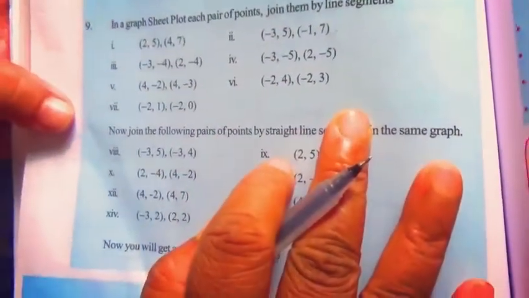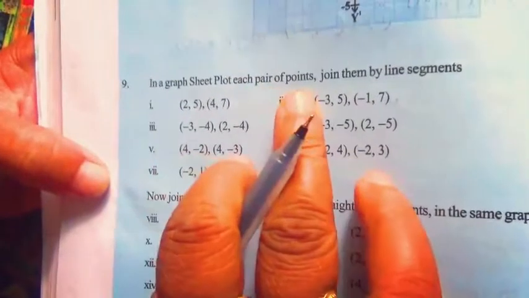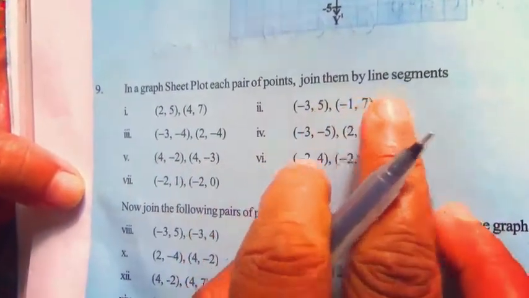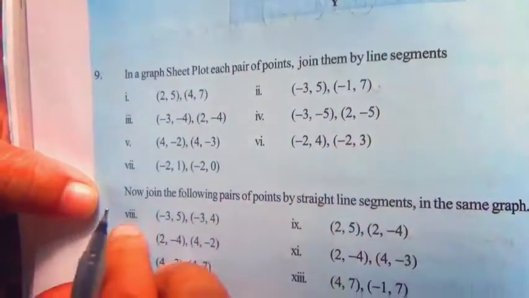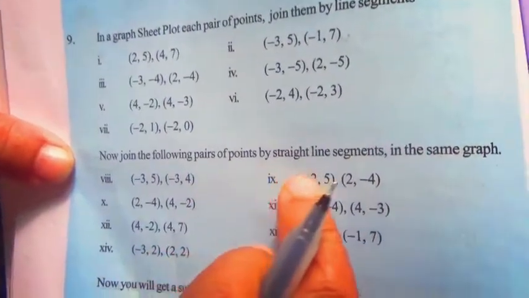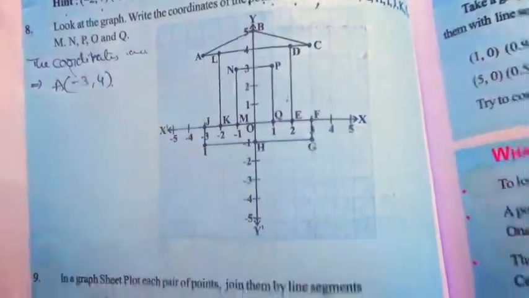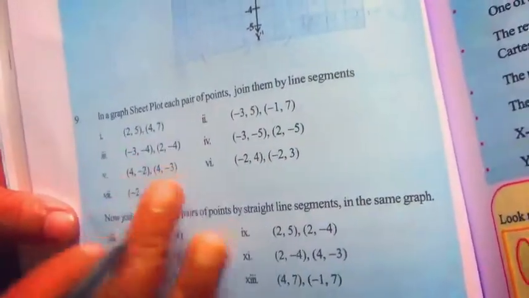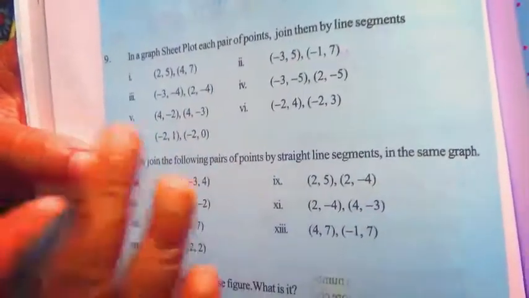And look at here, it is one small activity for you. In a graph sheet, plot each pair of points and join them by line segments. In the same graph, now join the following pairs by straight lines. You just plot all these points in the graph, and now you will get a surprise figure just like this. It is a small activity for you, and after finishing this you just send me photographs.